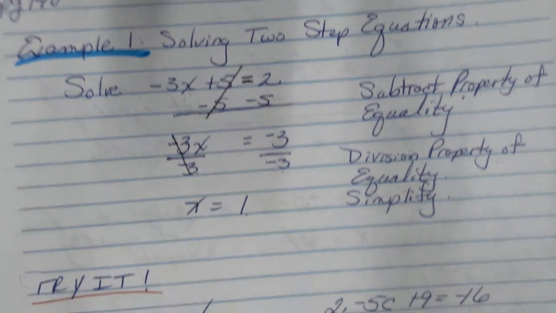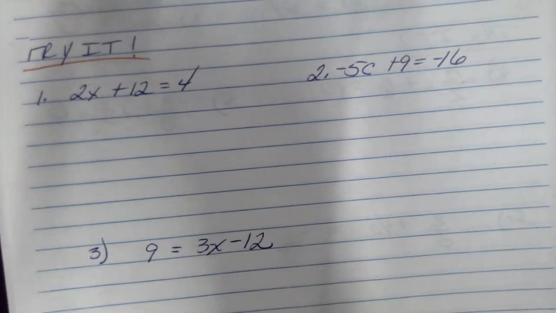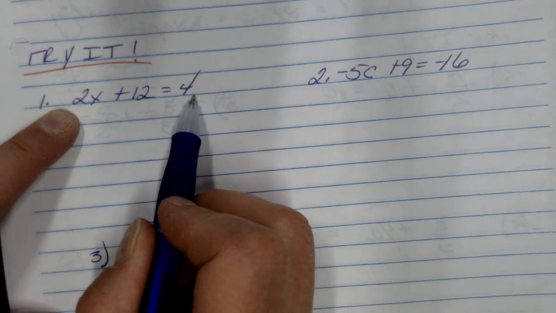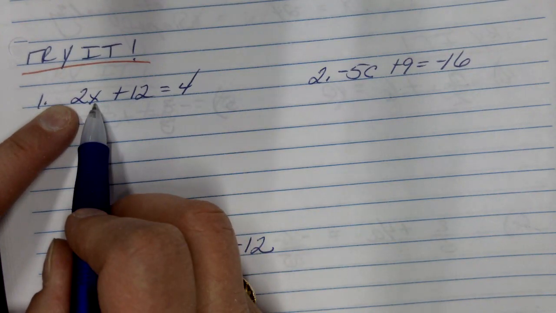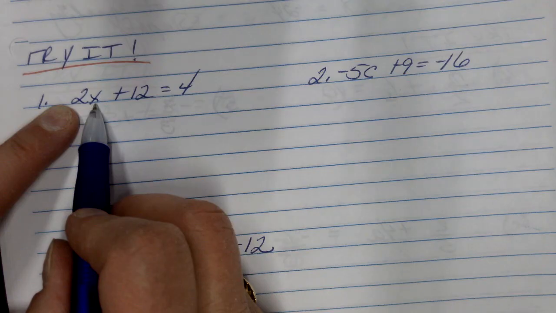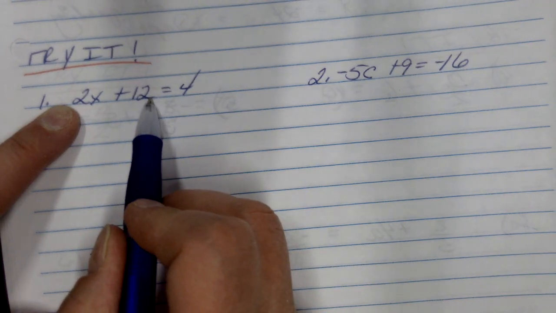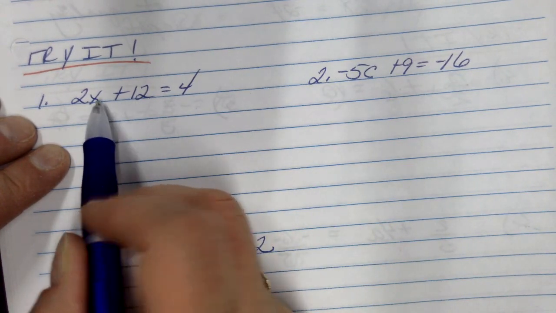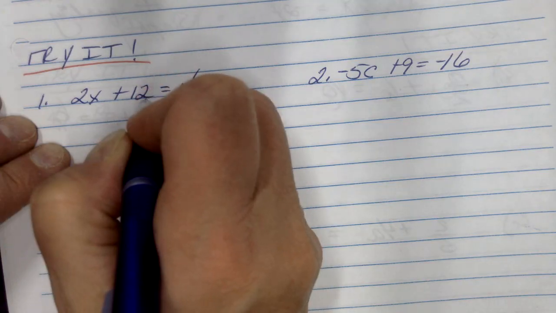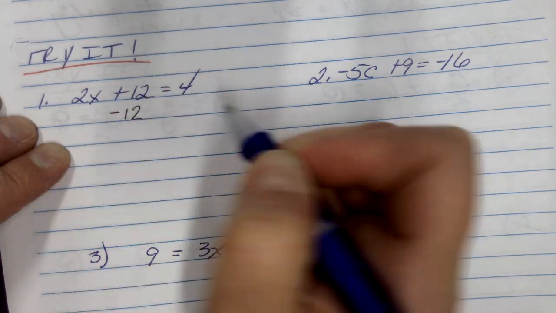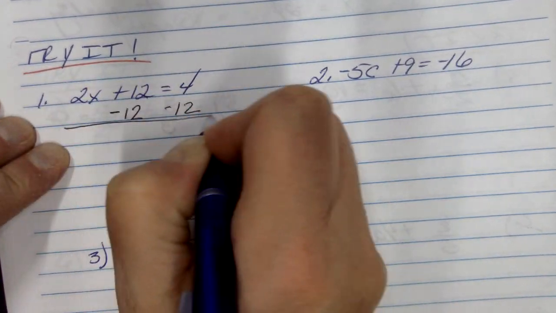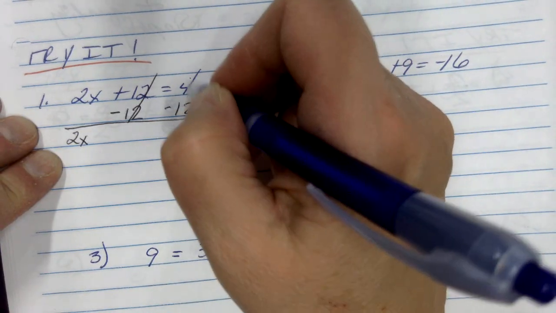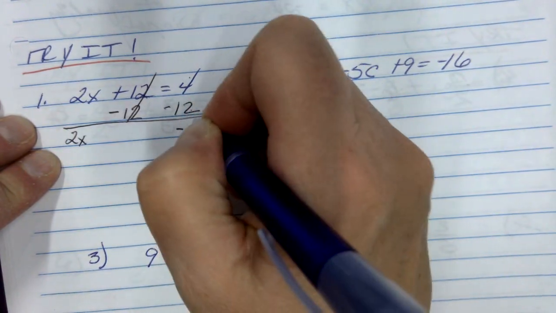All right, we have a couple try it problems here. So let's go ahead. We have 2x plus 12 equals 4. We're going to isolate the x, the variable, on the left-hand side. We're going to move everything on this side over to the opposite side. We're going to start with the 12 because it's furthest away from the x. It's addition, so the opposite of addition is subtraction. We're going to subtract 12 from both sides. We're left with 2x. The 12s will cancel out. 4 minus 12 is going to be negative 8.